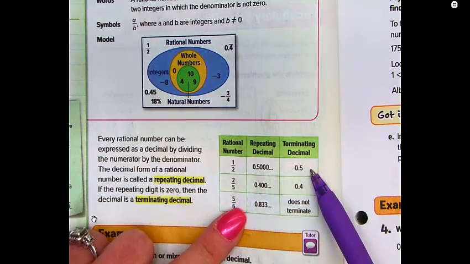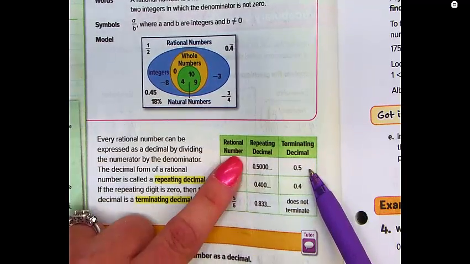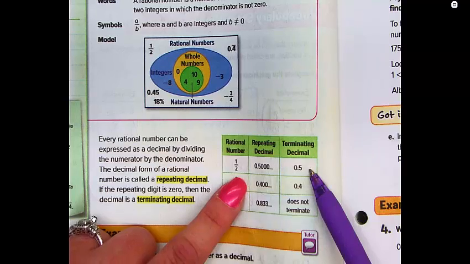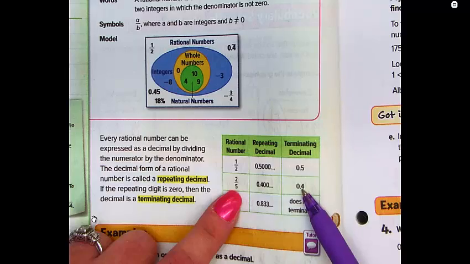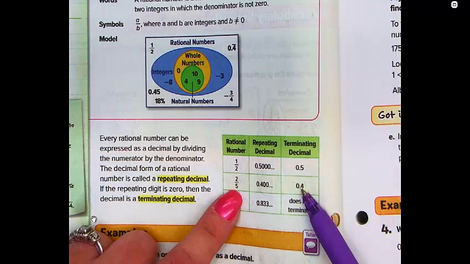If we look over at this side, 0.5 has a definite end. The 5 is the end. So yes, 1/2 is a rational number. 2/5 is 0.4. It has a definite end. So yes, 2/5 is a rational number.